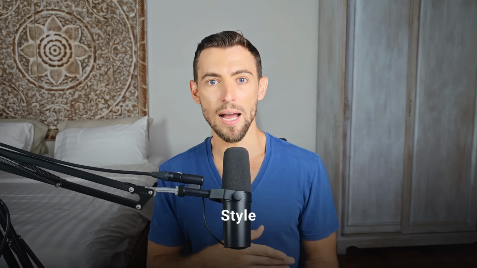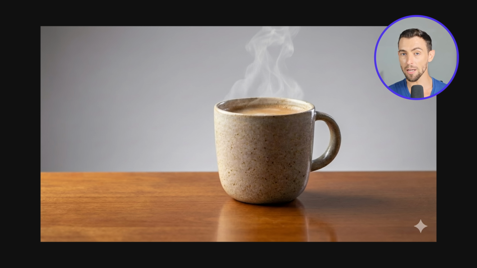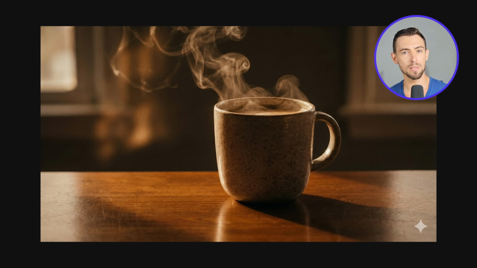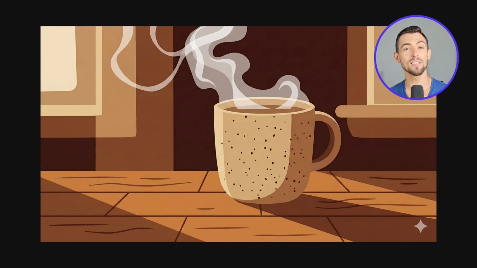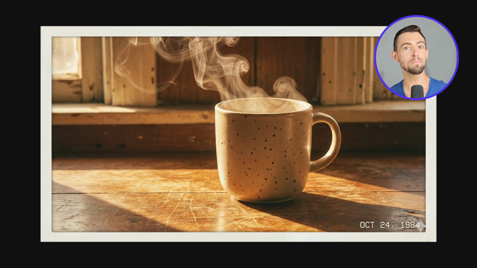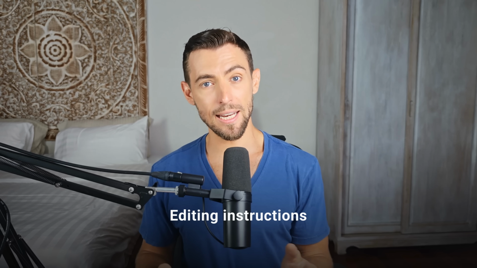Fifth is style. This is where you tell it what visual look you want. Photorealistic product photography, cinematic film still, flat illustration style, vintage 1980s Polaroid. You'll see it right away when I swap styles on the same subject. Everything changes. And last is editing instructions.